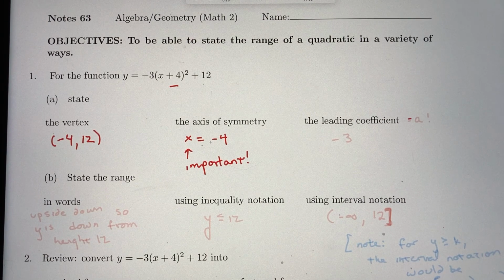The leading coefficient is the letter a. The leading coefficient in this case is -3, which tells you what? It tells you if you go over 1, you go down 3 from the vertex. The range, I'm going to say this is upside down.